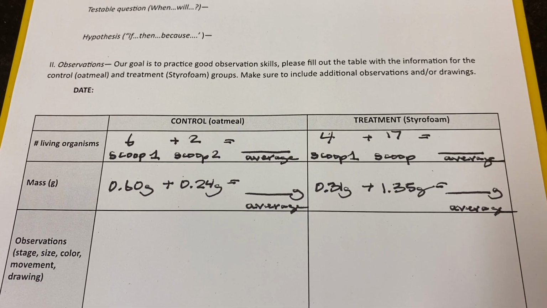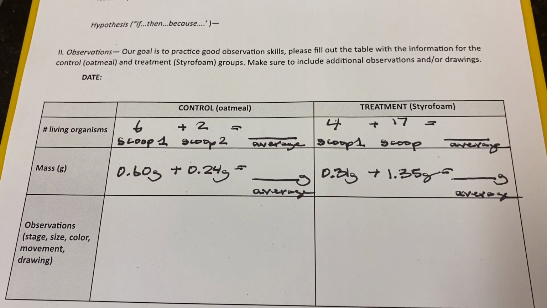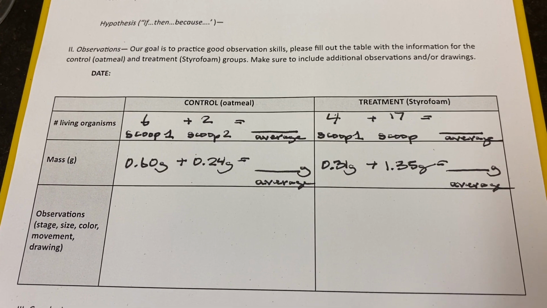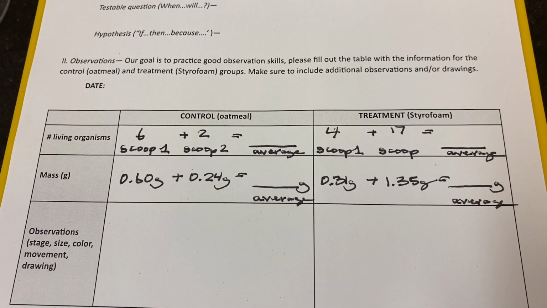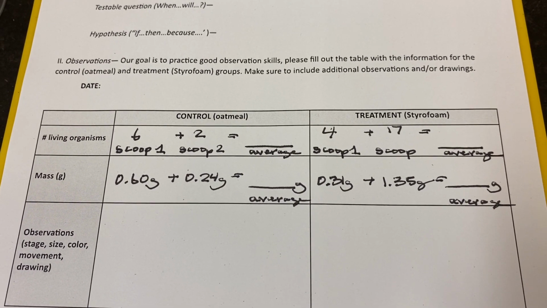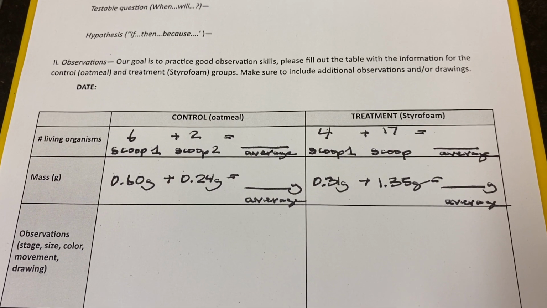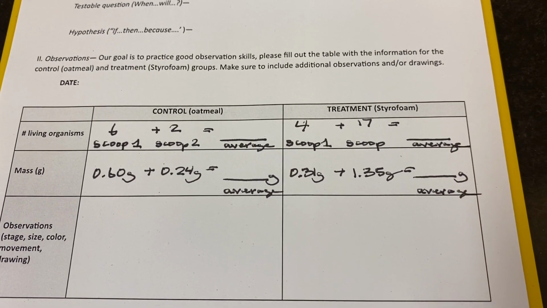Below the line for the number of living organisms is mass. So scoop number 1, the mealworms weighed 0.60 grams. The mealworms from scoop number 2 weighed 0.24 grams. You're going to need to determine the average mass of an individual mealworm by adding up those 2 numbers, dividing by 2, and I'll give you the average.